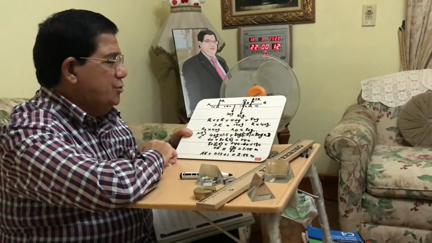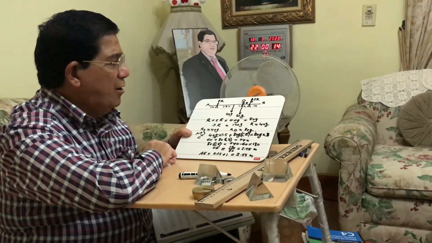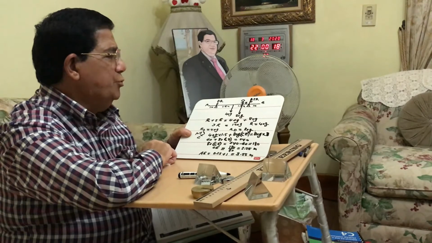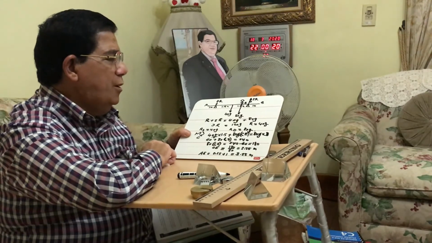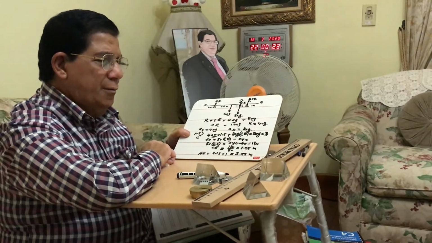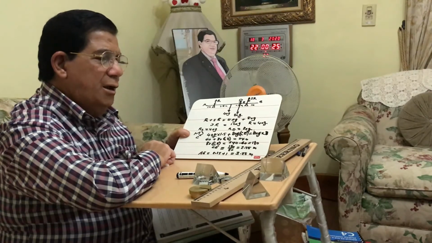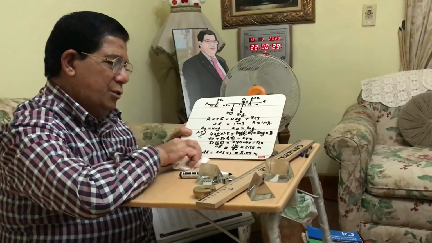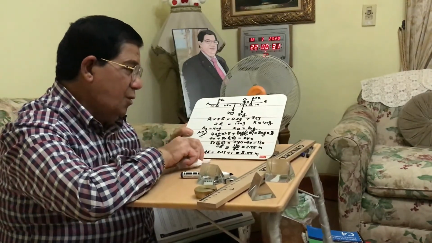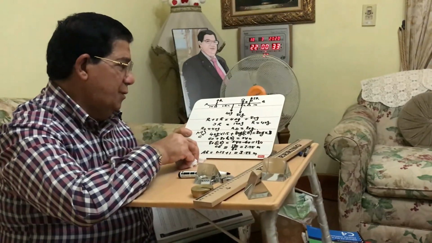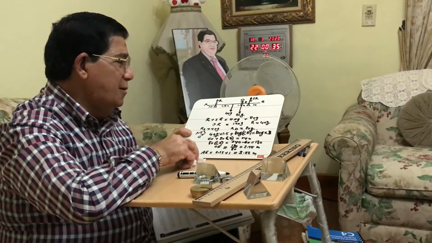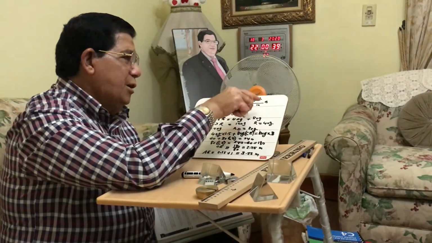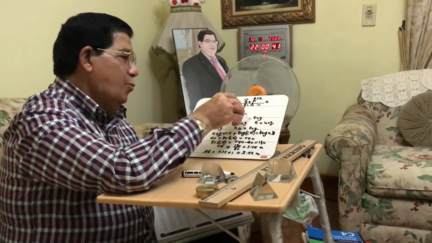The question is, how far can this man move beyond point D before the beam topples? I am adding one extra question here than the example in the book.